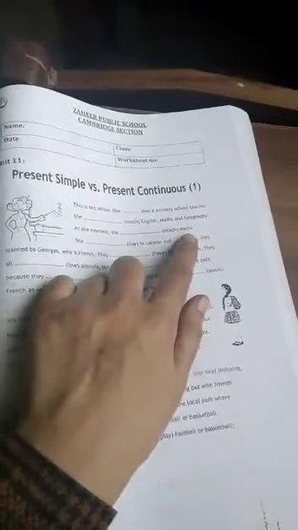At the moment, she dash maths. Now, which type of sentence is this? At the moment, meaning at this time. This is a continuous sentence. At this time what is she doing? She teach maths. So we know how present continuous tenses work.